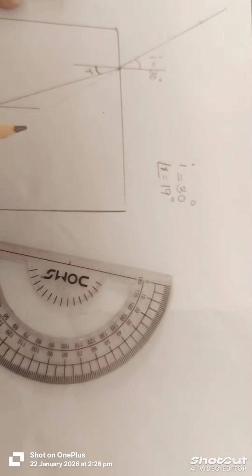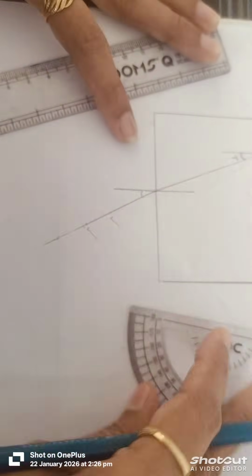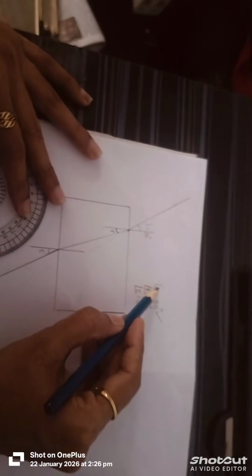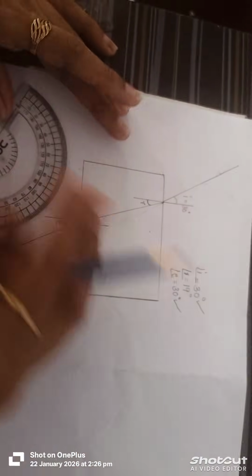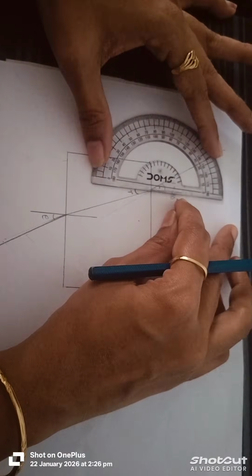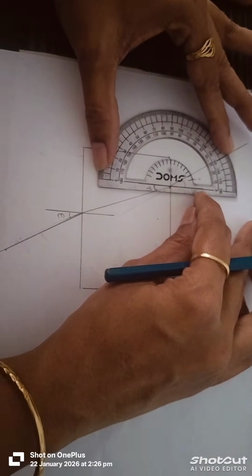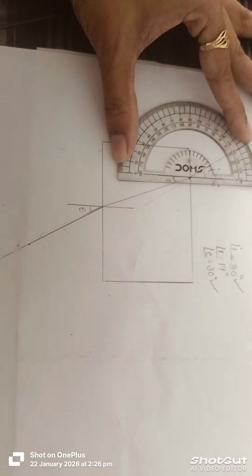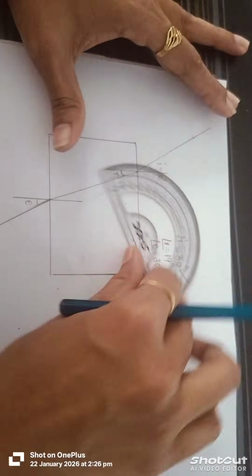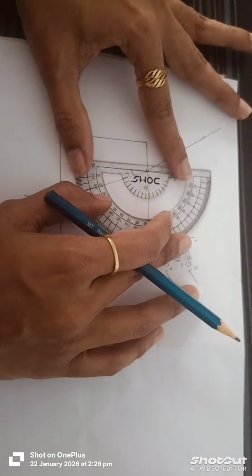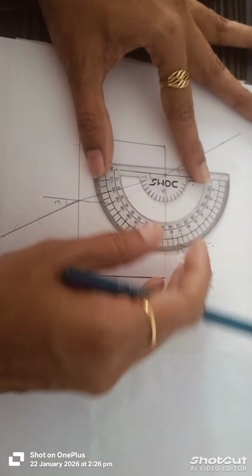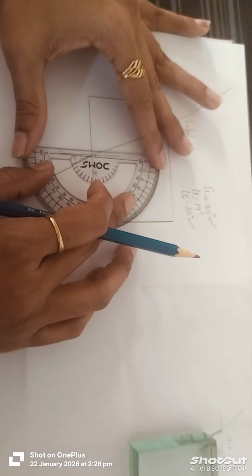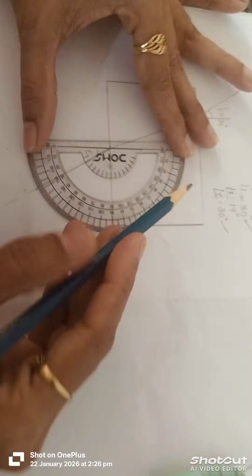Now let us measure the angle of emergence. We saw that the angle of incidence is equal to angle of emergence. So angle of incidence you will measure this way, keeping the protractor side on the left side. Next, angle of refraction, right side. Again, angle of emergence, right side. So you got 30 degree.